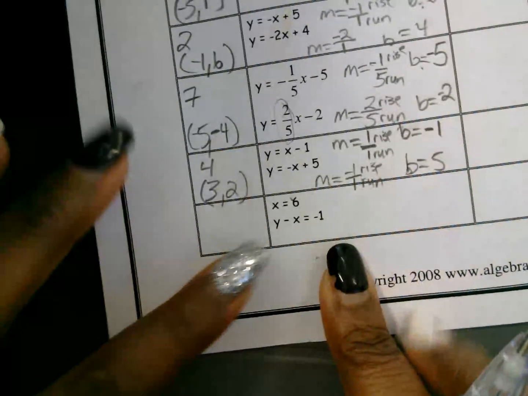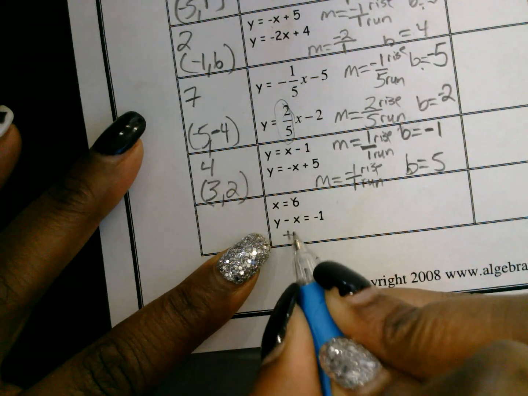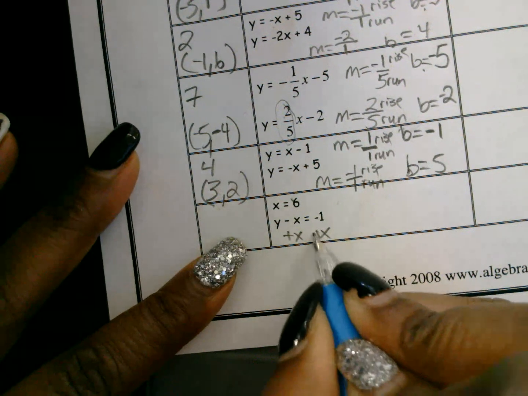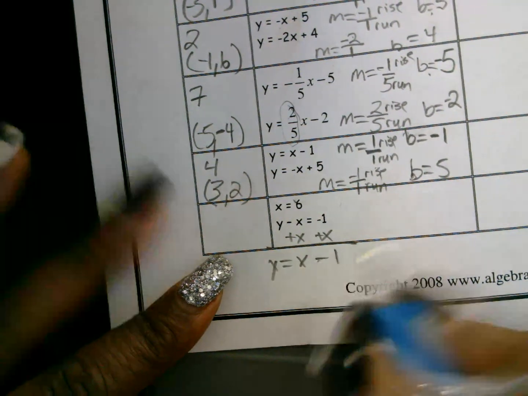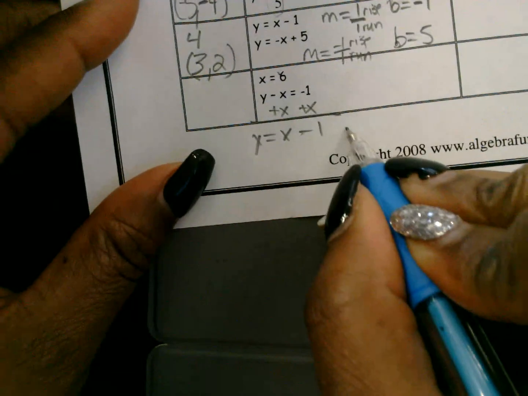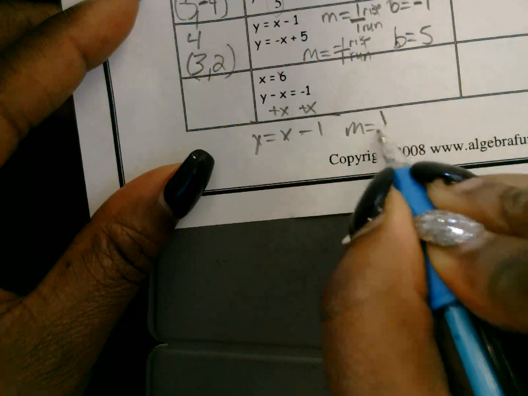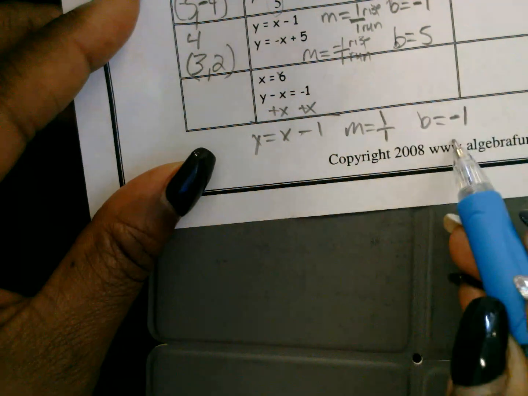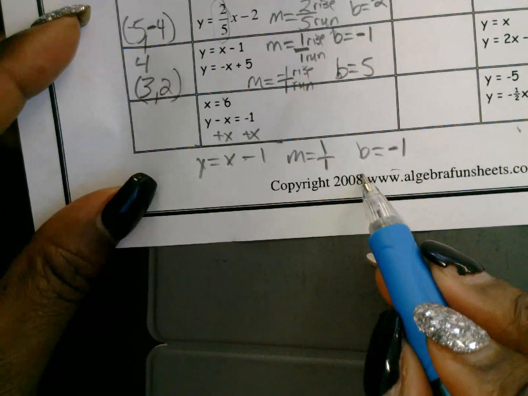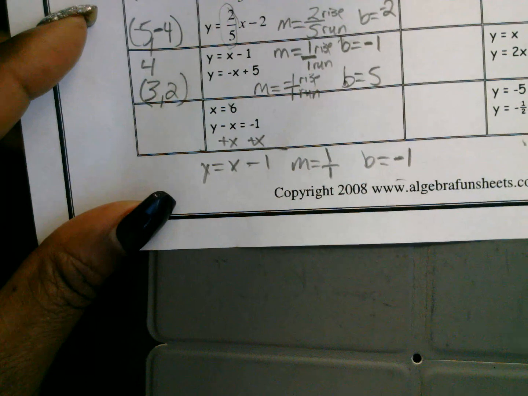This one I should have done for you. I'm so sorry. We add x on both sides. This gives you y is equal to x minus 1. So the slope here is 1 over 1. Your y-intercept is negative 1. We'll pause to give you a chance to write that down.